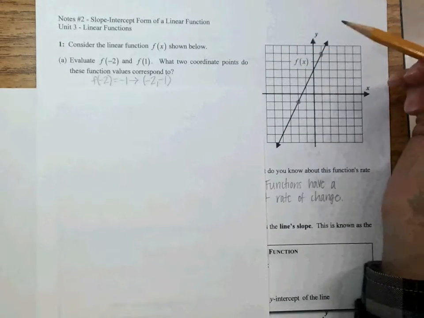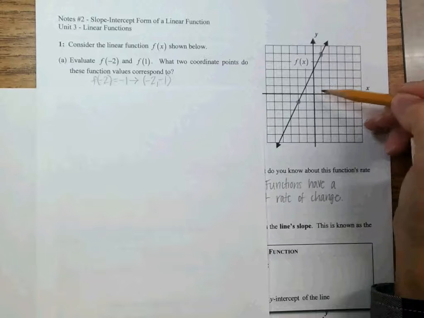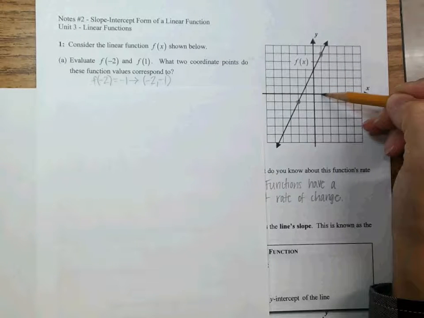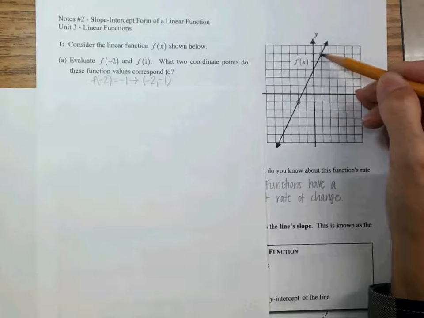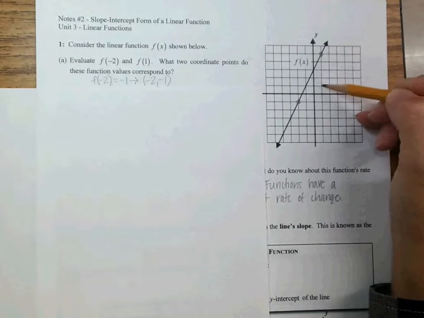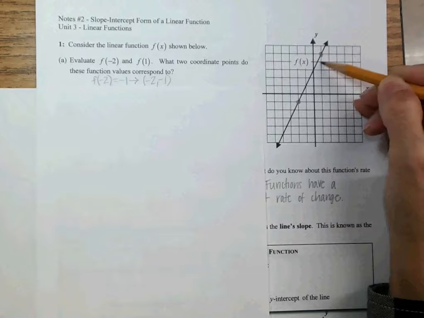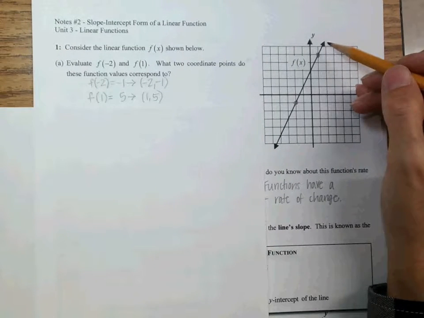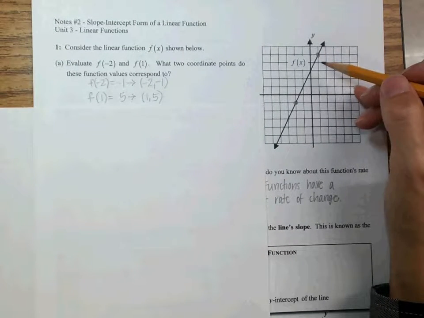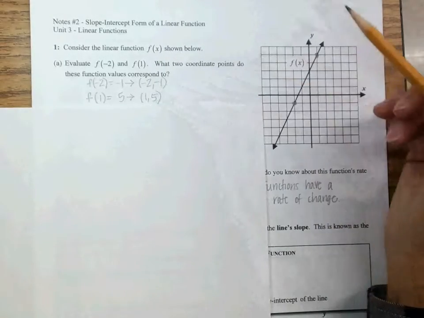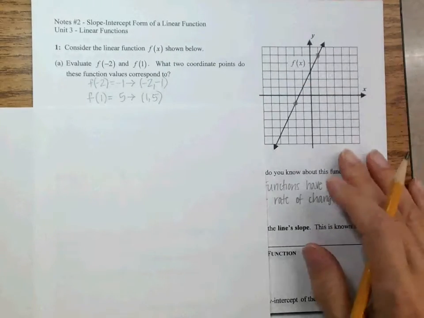Okay, the next thing we're going to do is f of 1. So we're going to go right 1 on our x-axis, and then we're going to go up to where it intersects on our graphed line. We're going to go up 1, 2, 3, 4, 5. So now we have f of 1 equals 5. We can rewrite that as the ordered pair 1, 5.